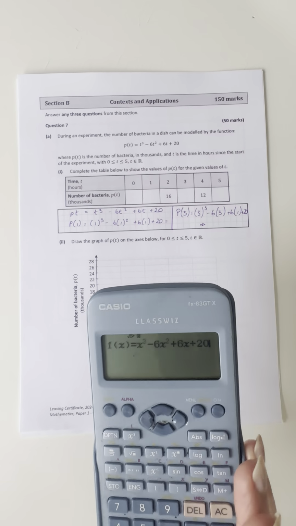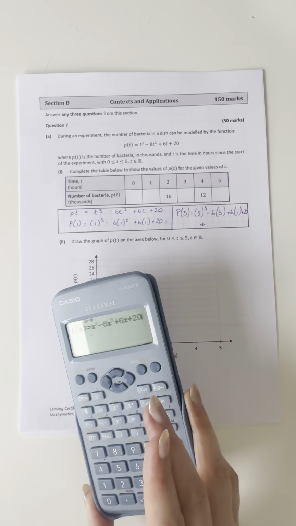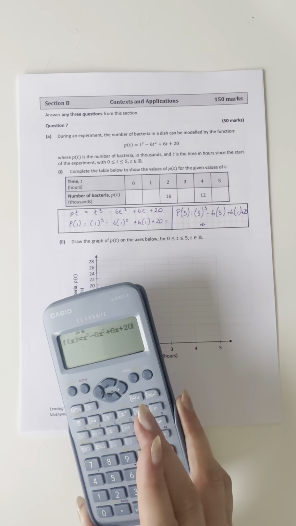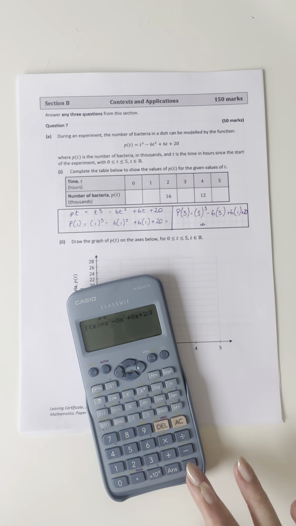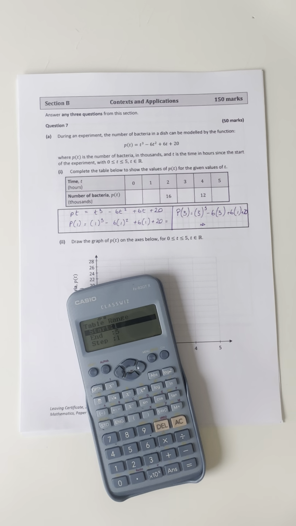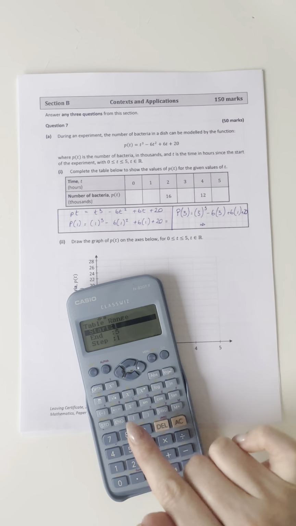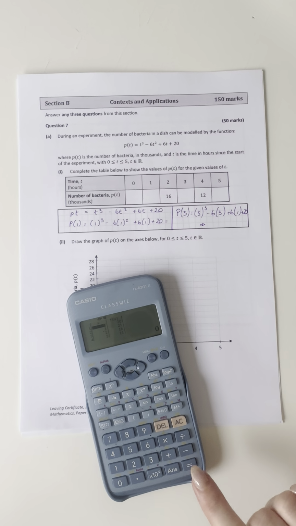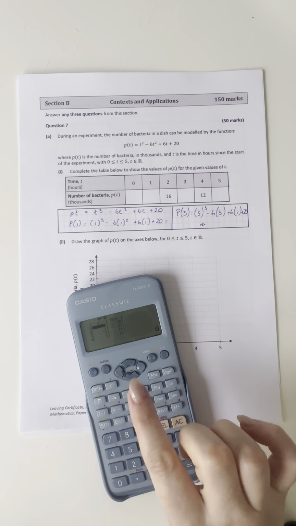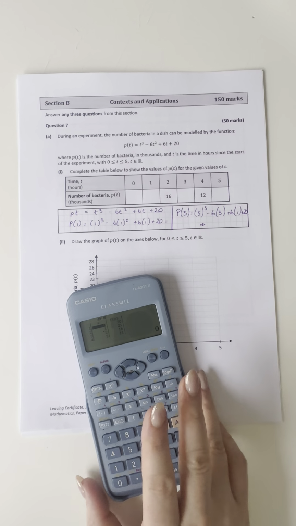So it should look like this, if you can see it as best you can there. Very, very hard to see the calculator on the video, guys. Then you want to hit equals. We're skipping over the g of x with another equals. We're starting at 0, we're ending at 5, and the step is 1. And you've got all your answers there.